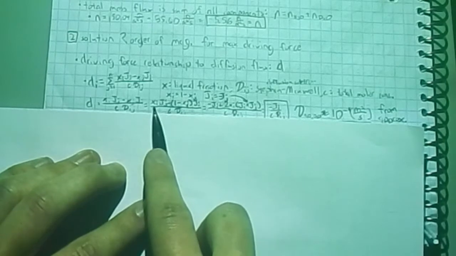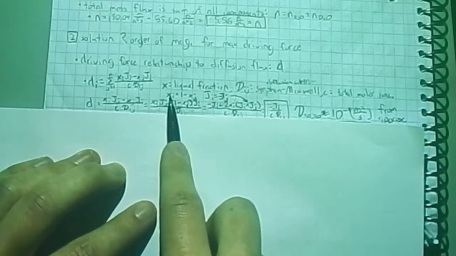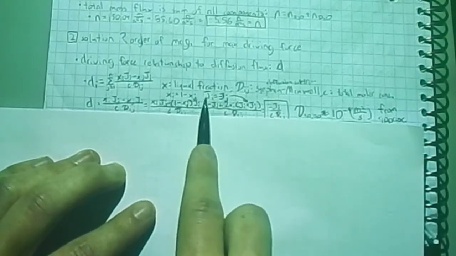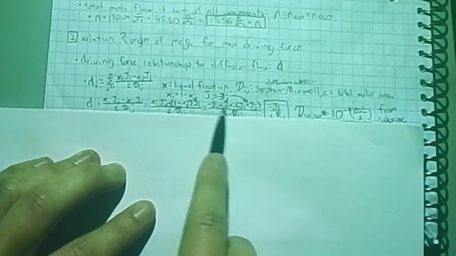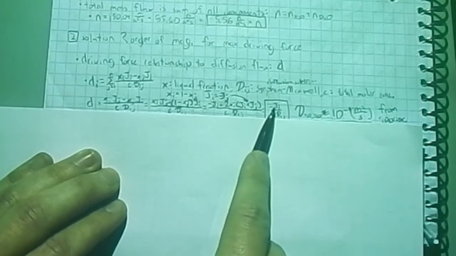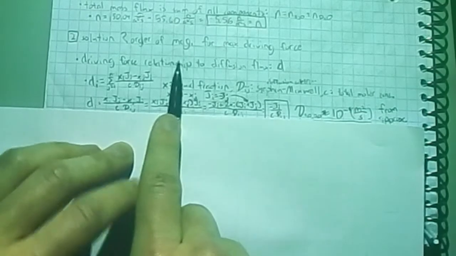So we're going to take a relationship, because this is a binary system, we know that the mole fraction of component I is 1 minus that of component J. We can plug that in, and because the diffusion fluxes are equal and opposite, we can cancel out a lot of this up here on top. That just leaves us with the negative molar diffusion flux over the molar concentration times the Stefan-Maxwell diffusion coefficient. So if we go back up to the top, we know we're looking for an order of magnitude, right?